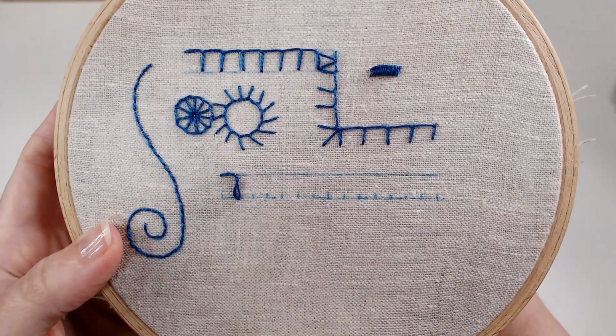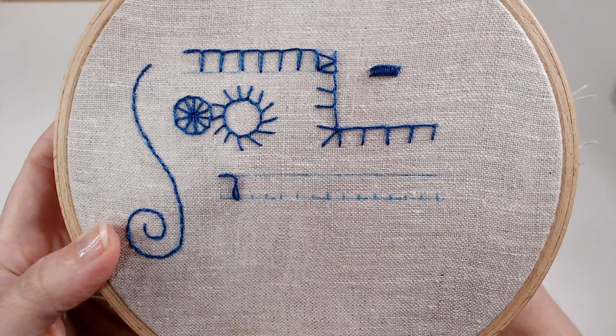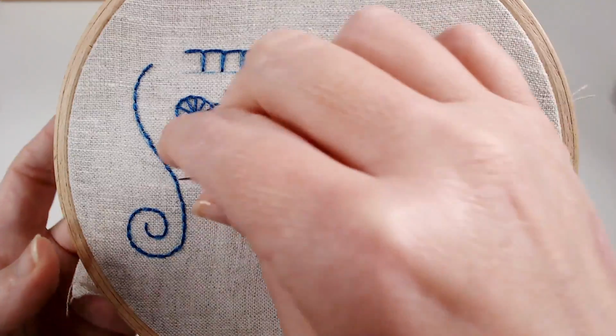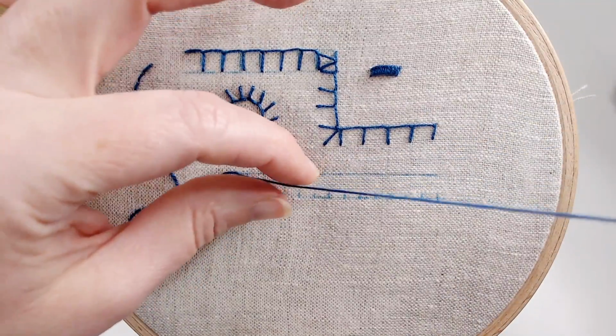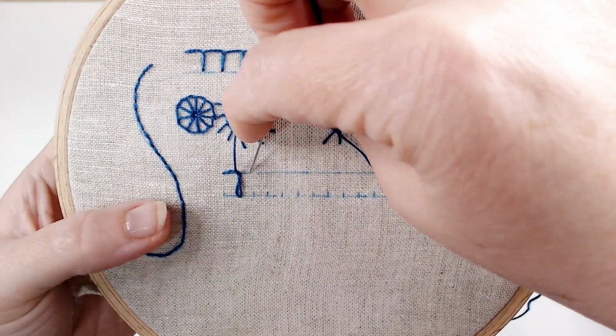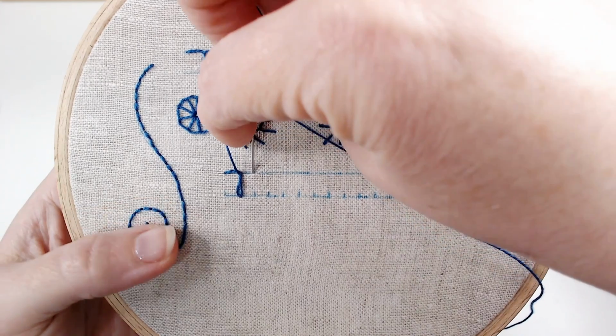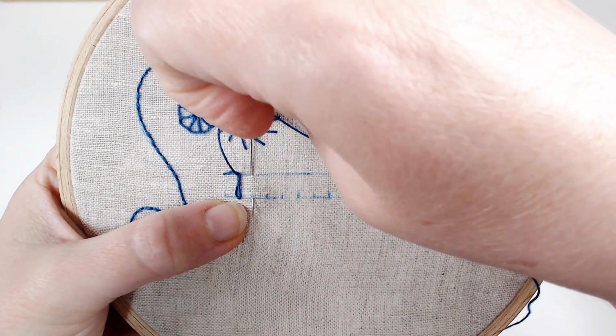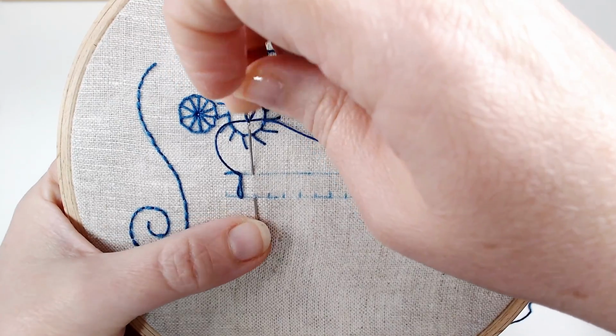Now we're going to come back up inside the top of that loop. So I've come back in at the point where that loop begins, and I'm going to go down through the fabric on the top line, and I'm going to come back out on the bottom line.